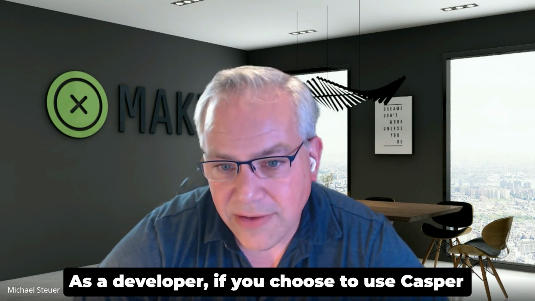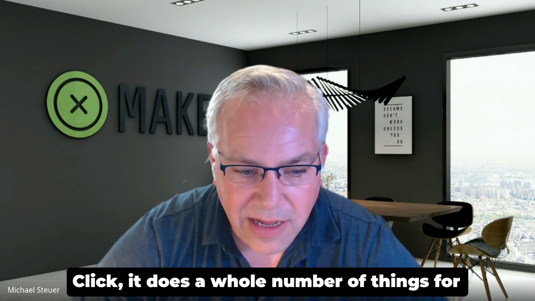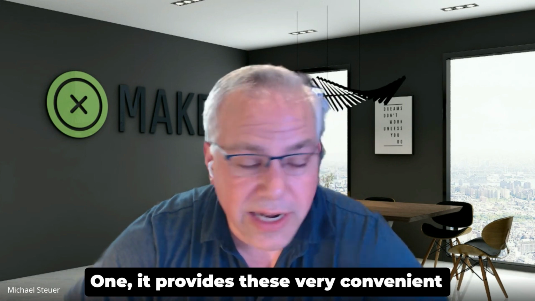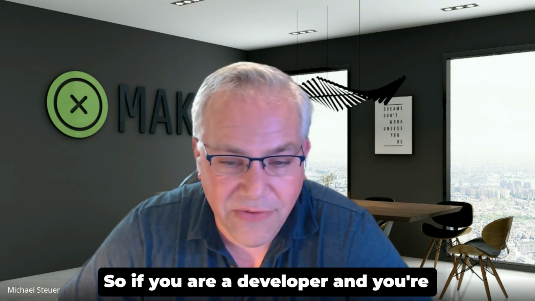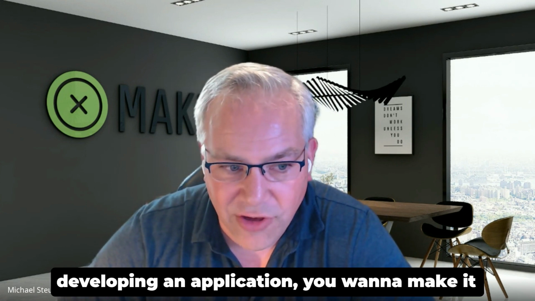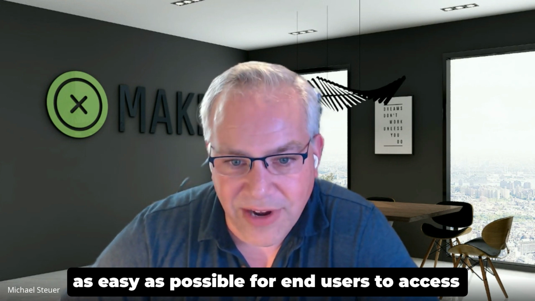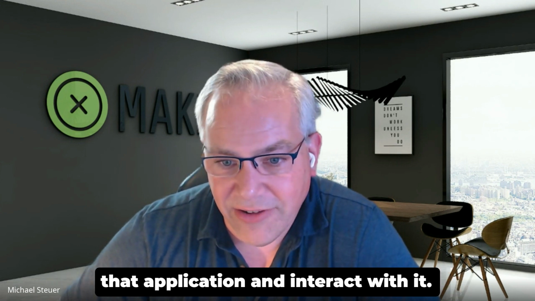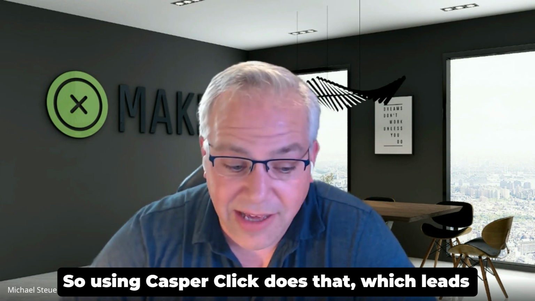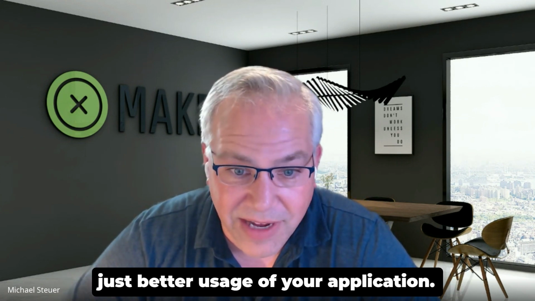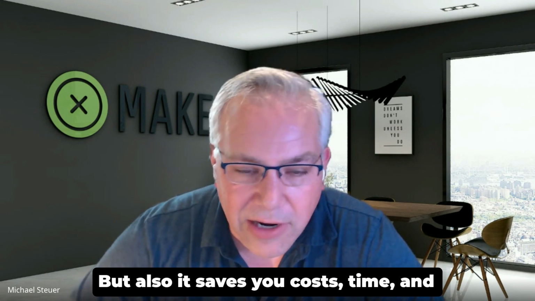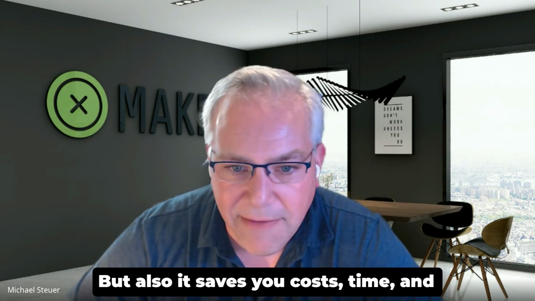As a developer, if you choose to use Casper Click, it does a whole number of things for you. One, it provides these very convenient features to your end users, right? So if you are a developer and you're developing an application, you want to make it as easy as possible for end users to access that application and interact with it. So using Casper Click does that, which leads to higher retention and better acquisition and just better usage of your application. But also it saves you cost, time, and maintenance.